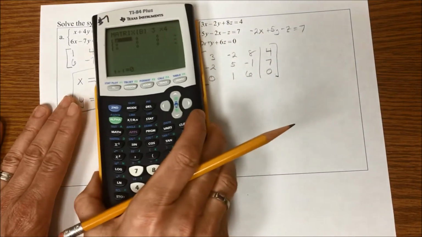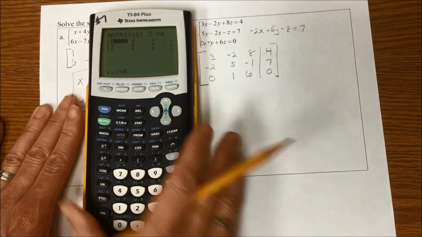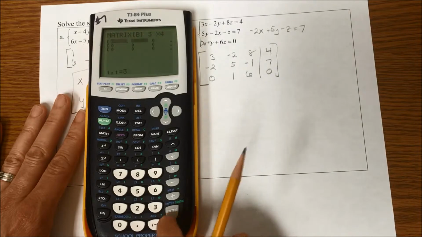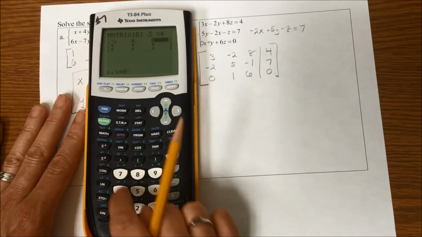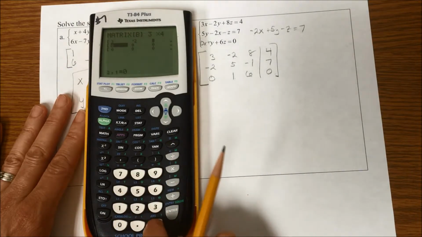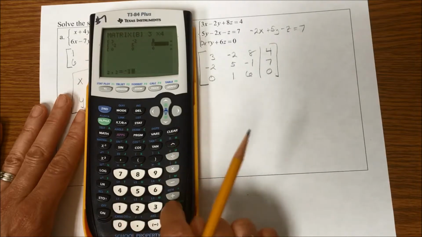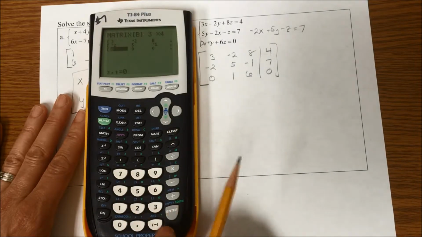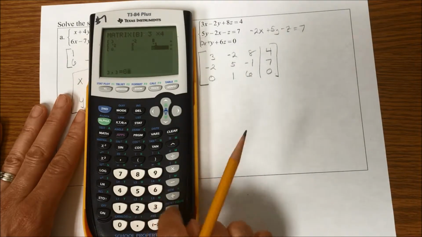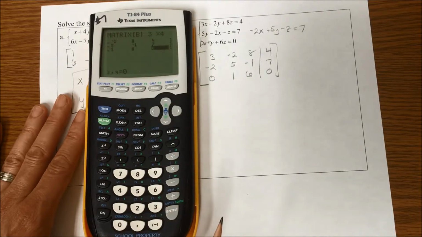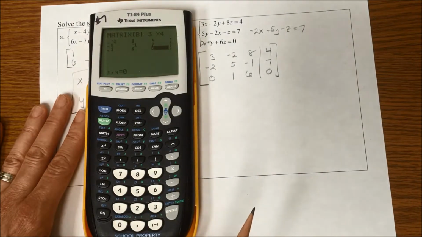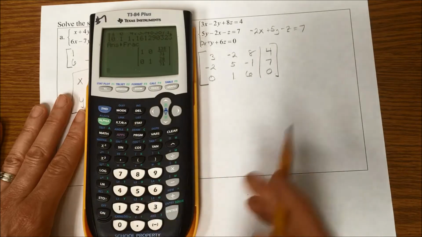And now I just need to fill in all of my numbers in the right spots. 3, negative 2, 8, 4. And then I have negative 2, 5, negative 1, 7. And then finally 0, 1, 6, 0. Okay, there's my matrix. Quit out of this.